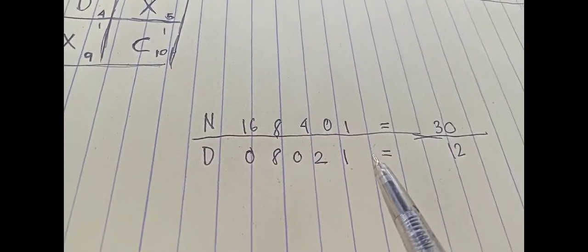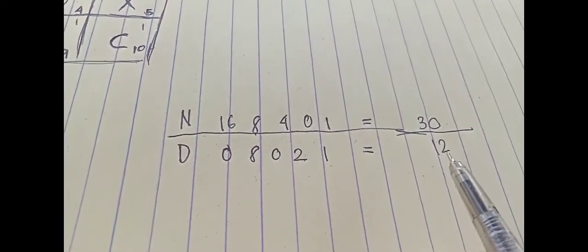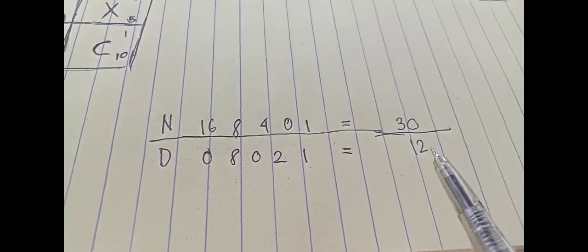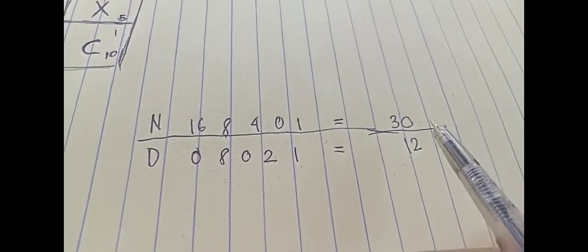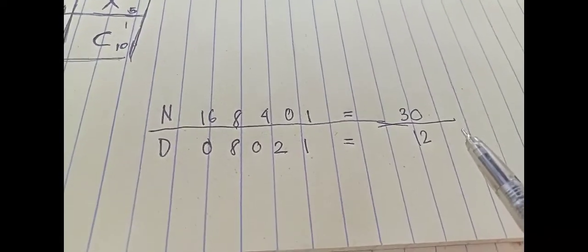And for the denominator, it is 8 plus 2 equals 10, and plus 1 equals 11, and plus 1 again equals 12. So our primary classification is 30 over 12.